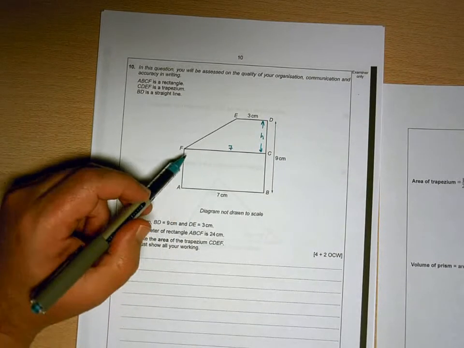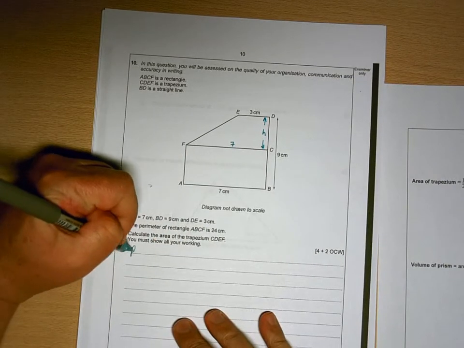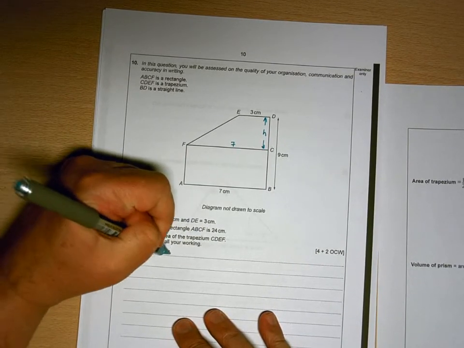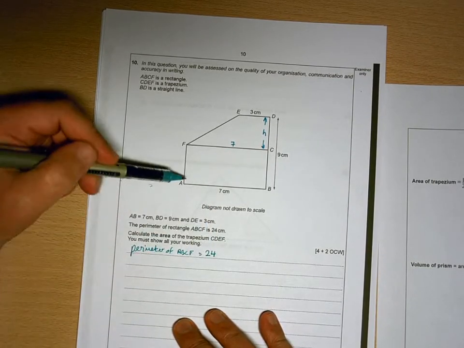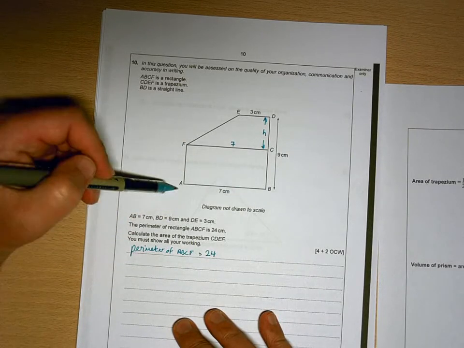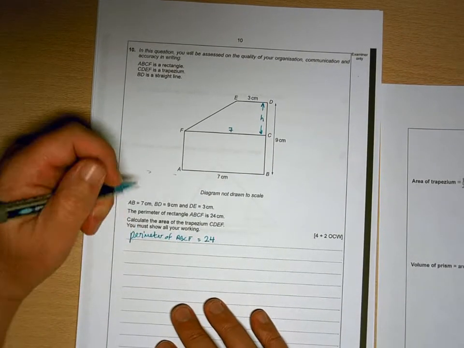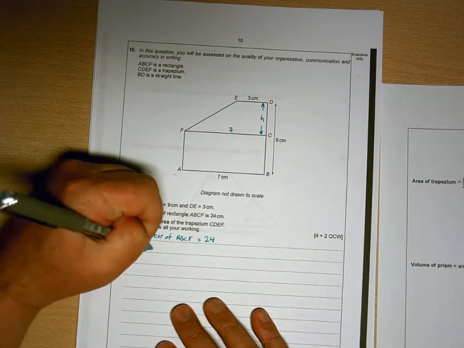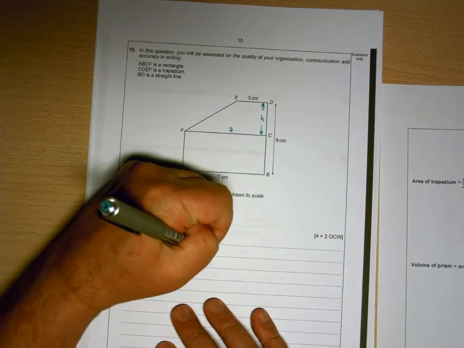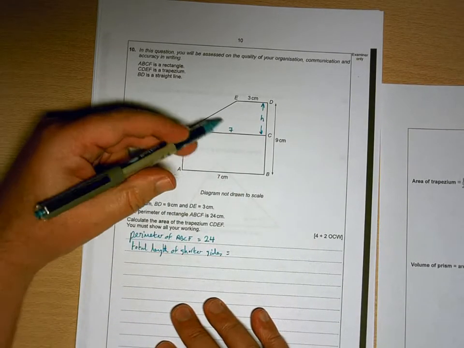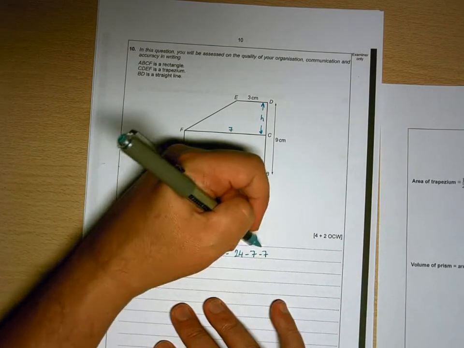So if the perimeter of the rectangle ABCF is 24, these two sides, sorry, AB and FC, come to 14. So total length of shorter sides will be 24 less 14, less the 7 and the 7.